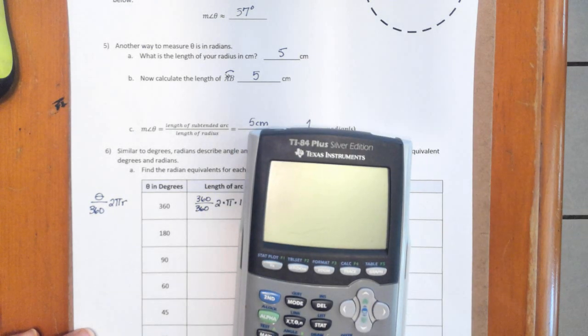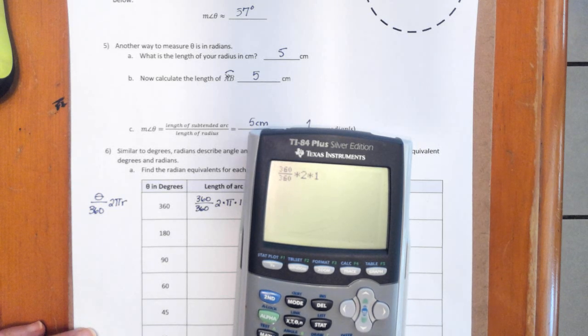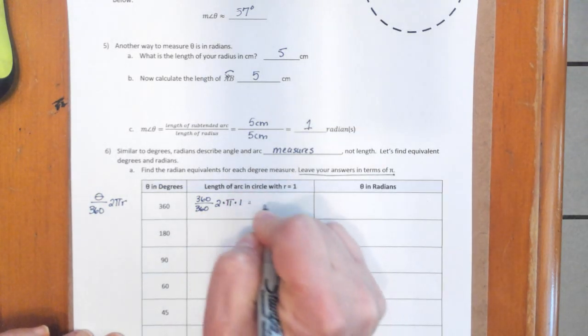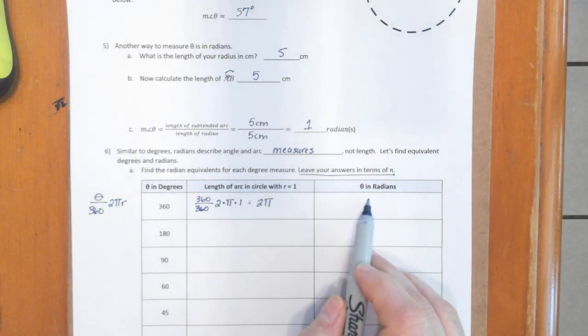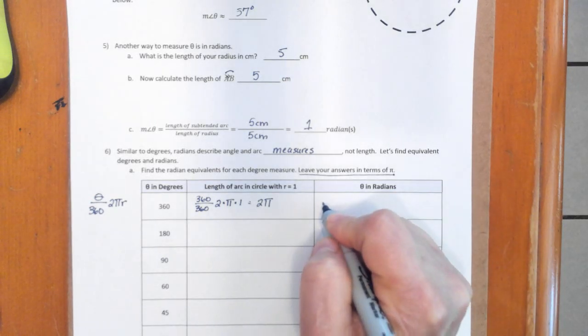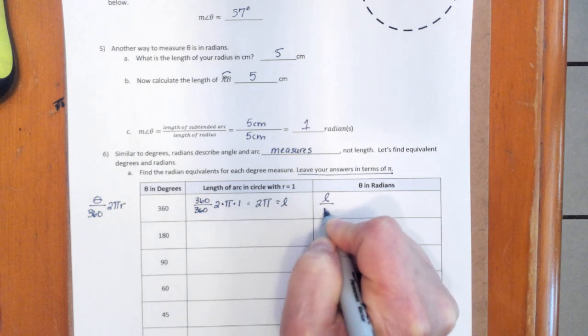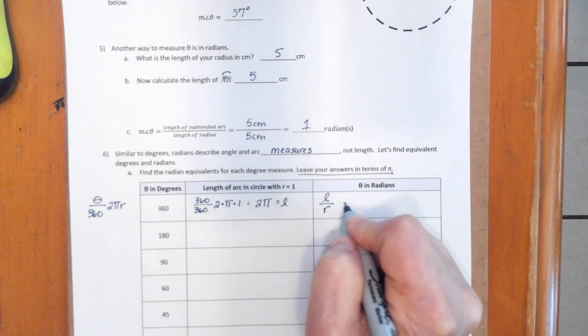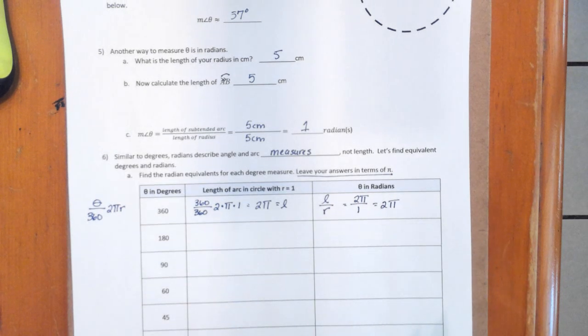And in my calculator, that turns out to be 360 divided by 360 times 2 times 1. Notice I left out the pi. So that gives me 2, so I end up having 2 pi. Now to find out what this is in radians, remember that radians is the length of the arc, which we just found, divided by our radius, which we said is 1. So that's going to be 2 pi divided by 1, which gives me 2 pi.